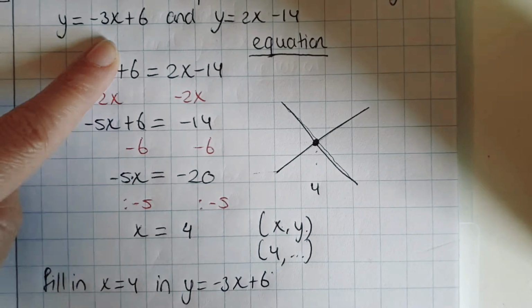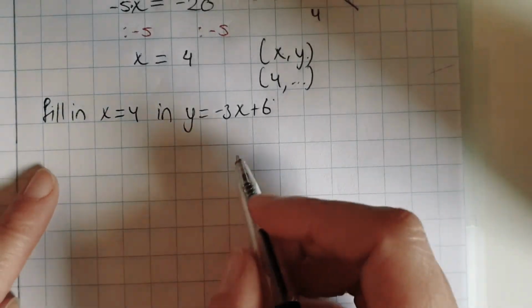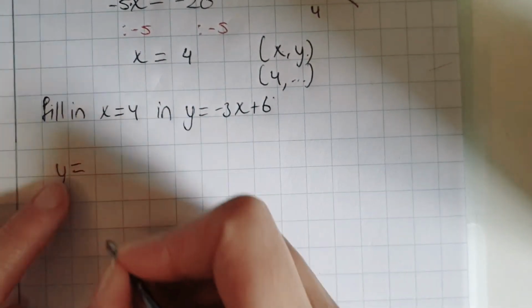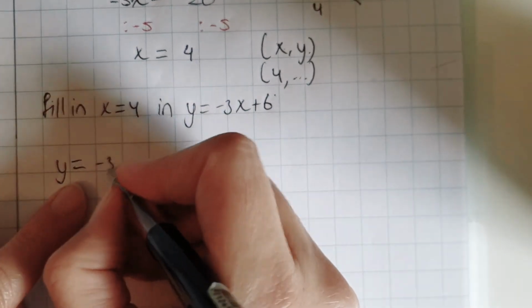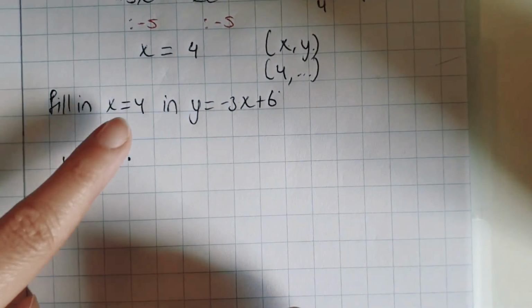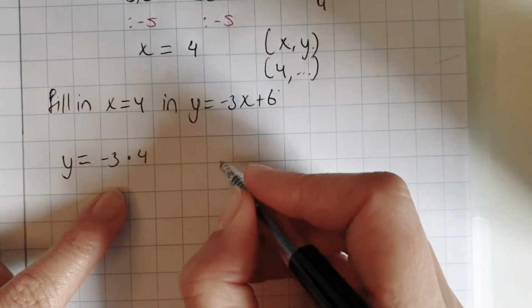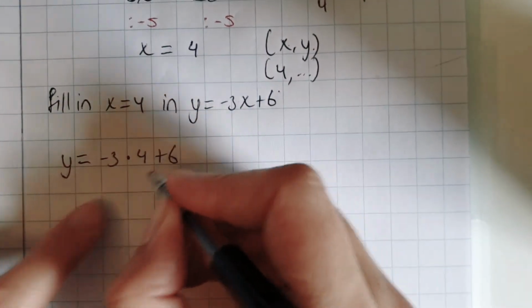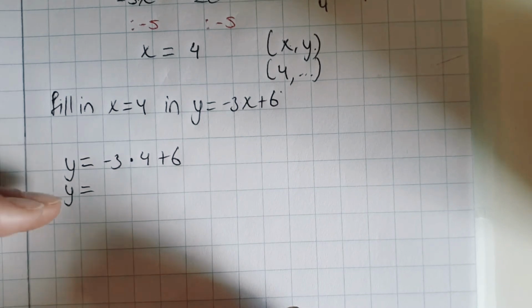And now I'm going to fill it in. Okay, so I just copy the formula again. Y is minus 3, and there's a times here, so times. X is supposed to be 4, so 4. And then also plus 6, okay? You just do this below each other, okay?